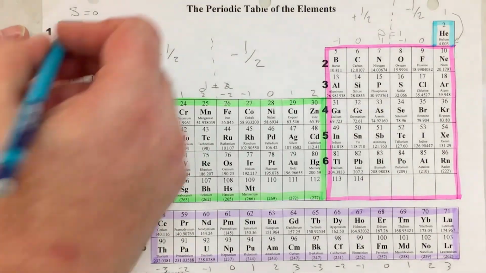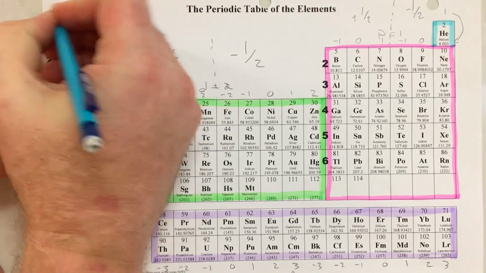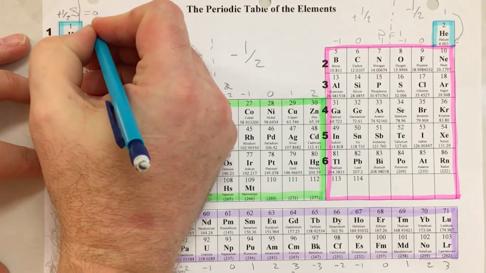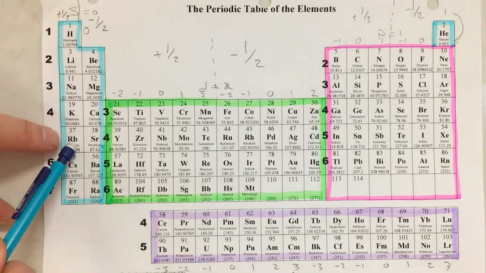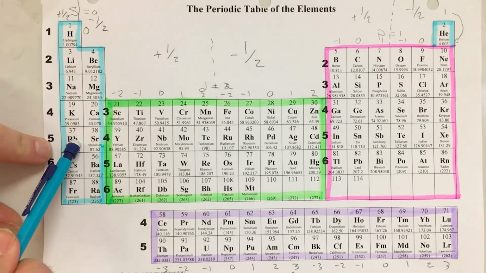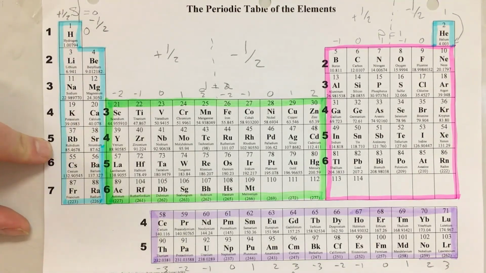The S block is super great because there's only 2 columns here. The first column is plus 1/2. I wrote a minus there. Plus 1/2, and the second column is minus 1/2. So now the example of rubidium: rubidium is 5, and the 2 middle column numbers are always 0. So 0, 0, and then it'd be plus 1/2 for the fourth number.